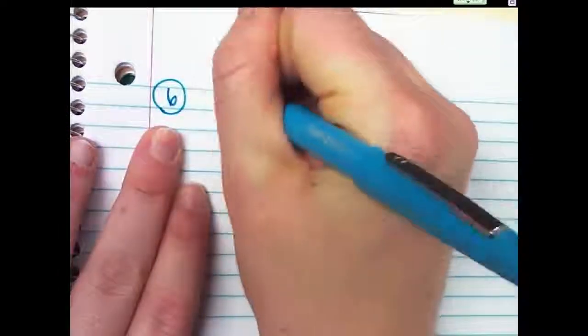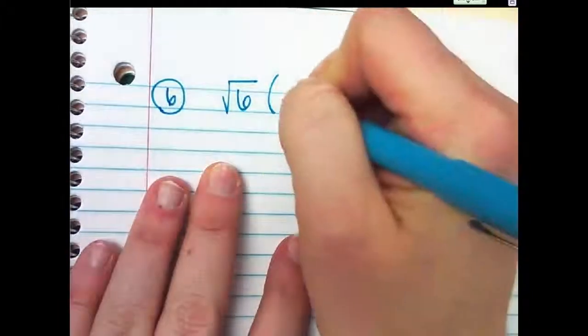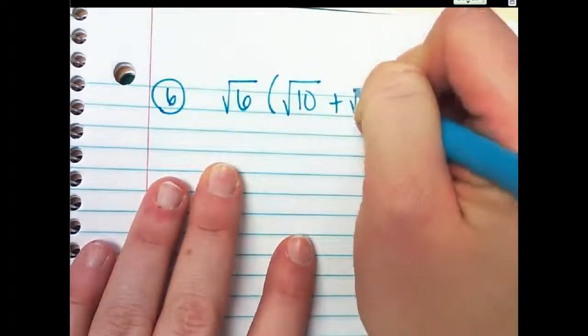Number 6. Let's do a distributing one now. So square root 6 is on the outside, or in front, and then inside, square root 10 plus square root 2.